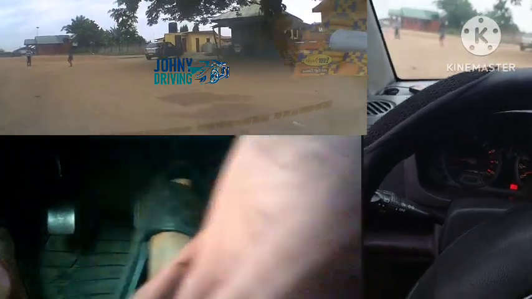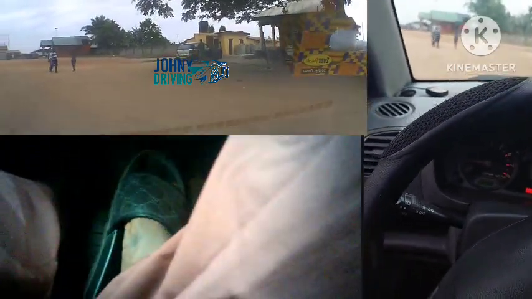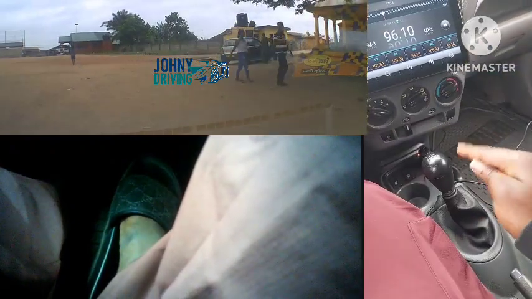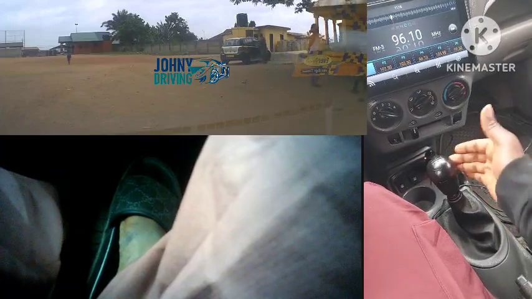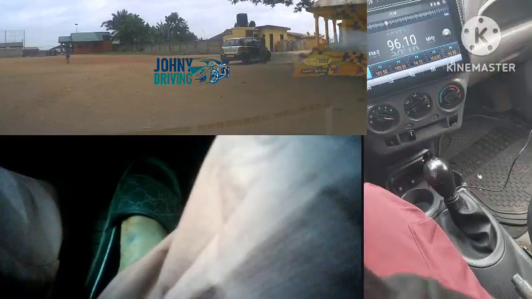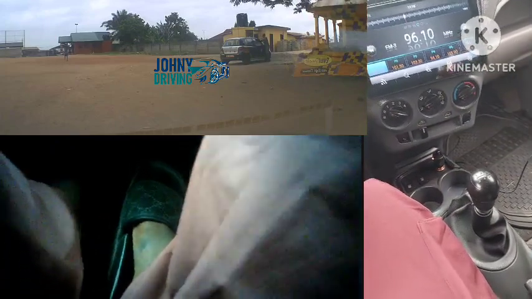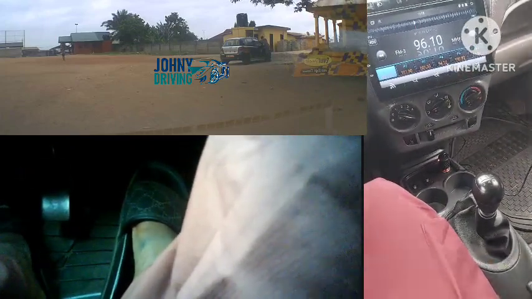If I want to stop, I go clutch and then brake slightly. See that? Then when you stop, you want to put the gear back in neutral. Okay? So again, already your leg is on the pedal, so you want to go boom to neutral. All right? That's it. So let's move again.